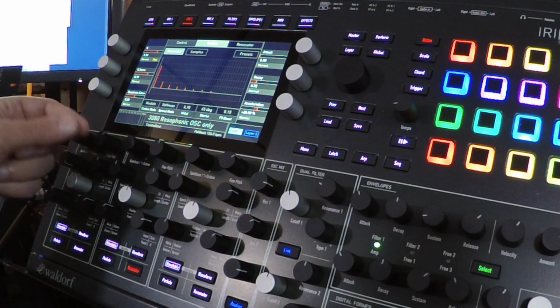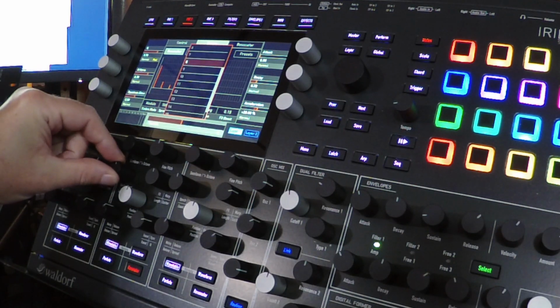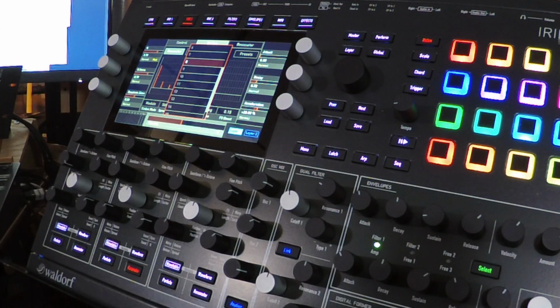So with that, you can hear the repetitions. Here there are 8 repetitions.